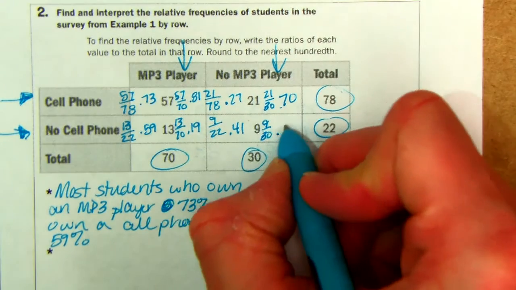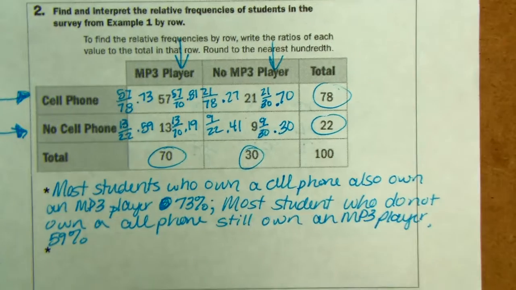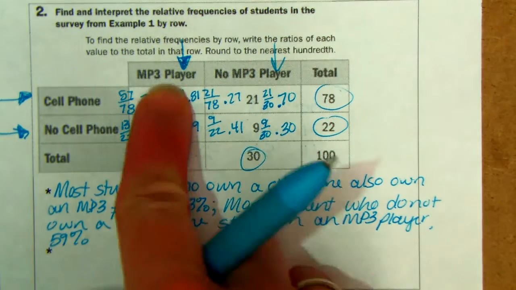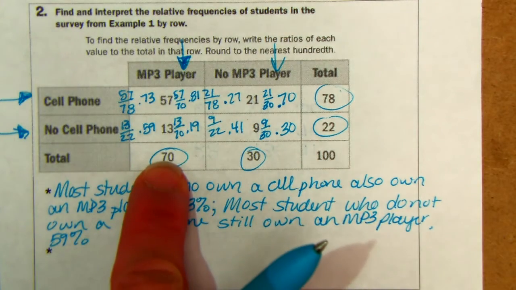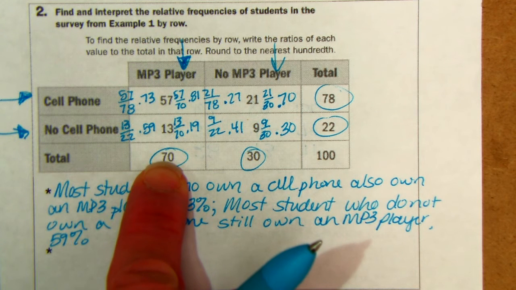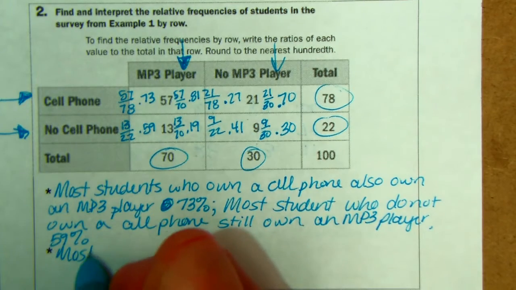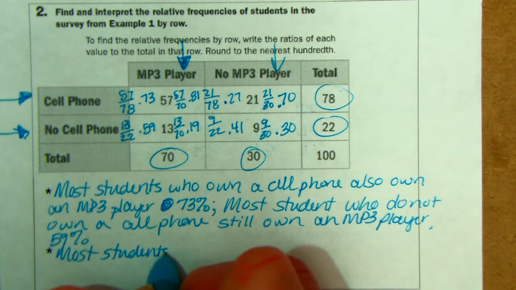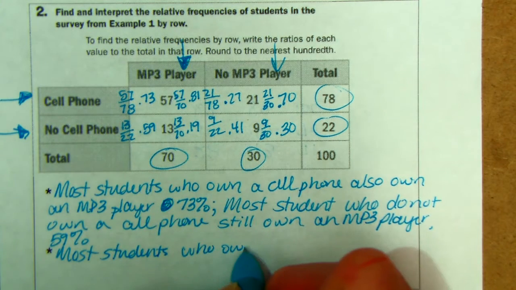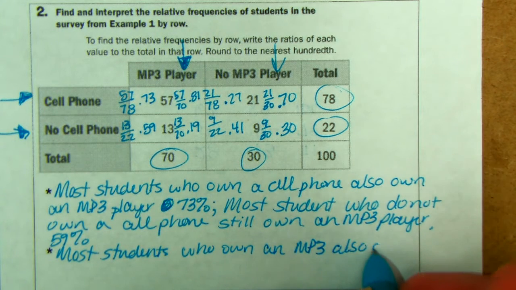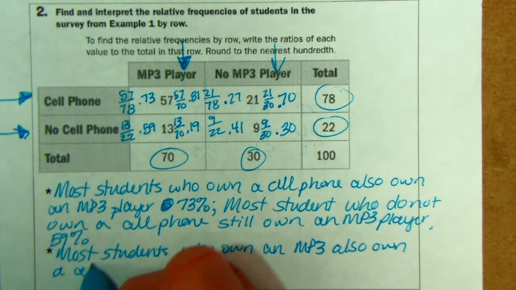In this column, all of these students, 70 of them, all of them own an MP3 player. But what can you tell me about most of the students who own an MP3 player? Well, most of the students who own an MP3 player, guess what? 81% also own a cell phone. Most students who own an MP3 also own a cell phone. Again, I'm going to give you 81%. That's a pretty big majority.